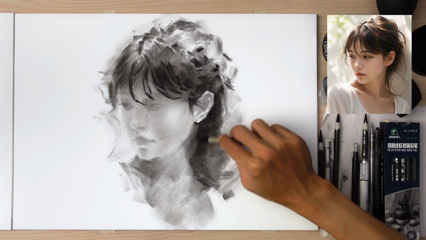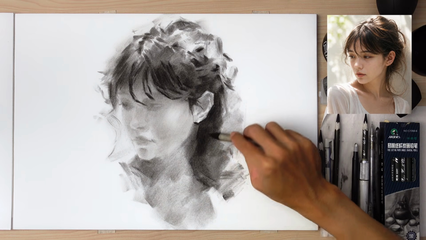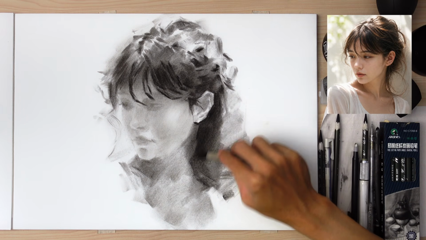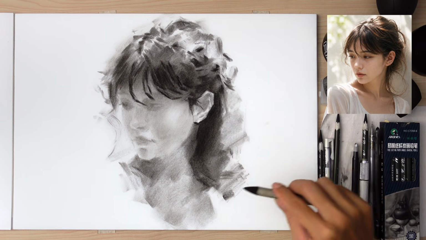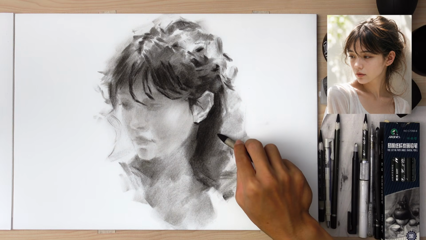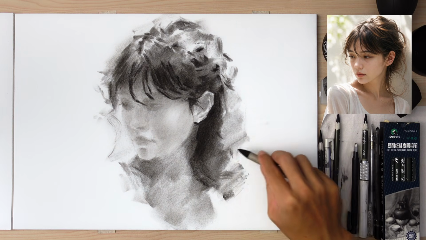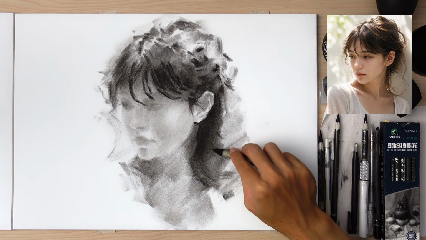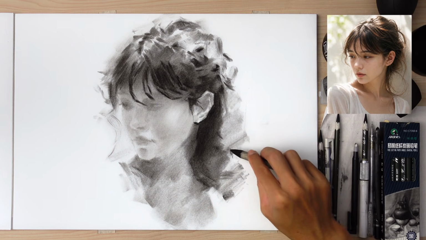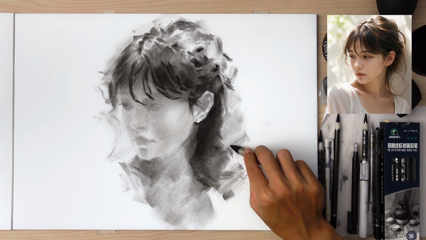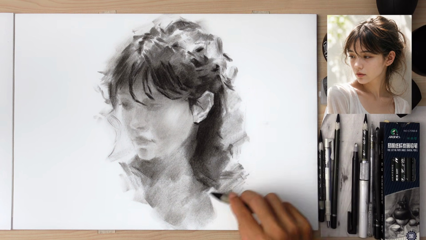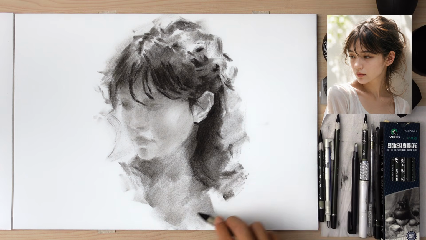At this point, most of the outer edges are established, and now it's really just a matter of darkening the remaining areas. I'll sprinkle a few small textures here and there, just enough variation to keep the hair interesting. Sometimes the little imperfections are what make the drawing feel alive.